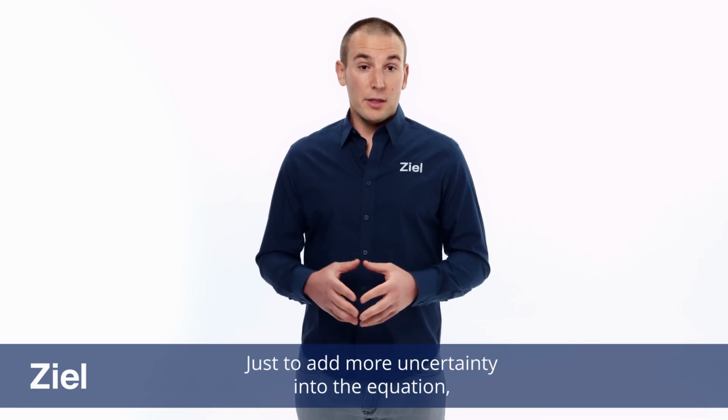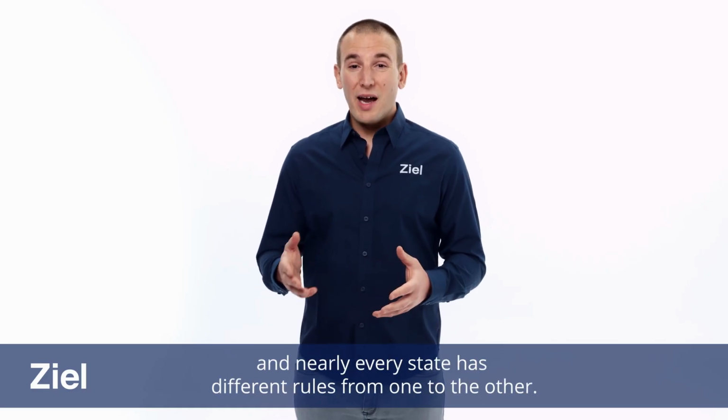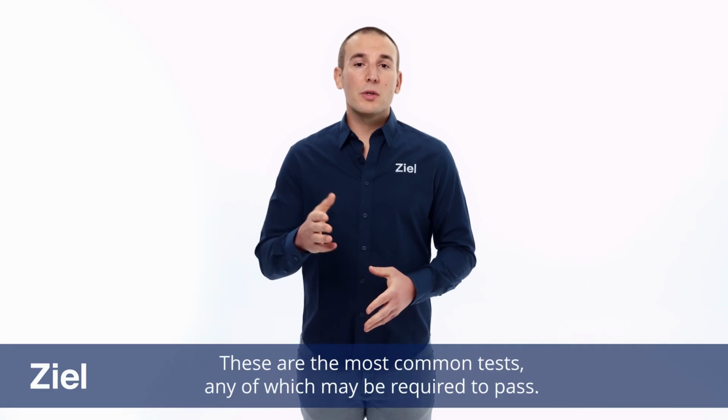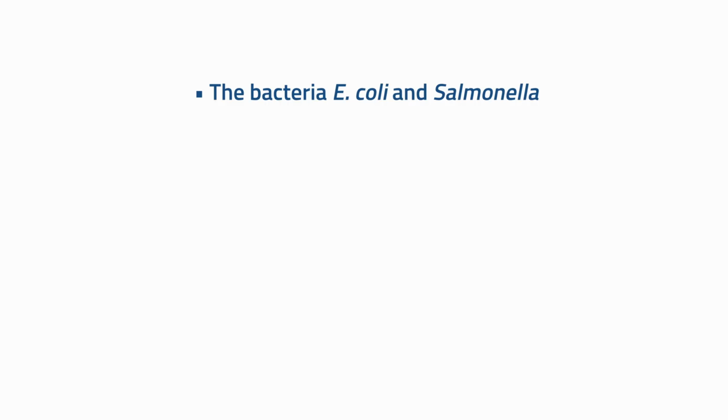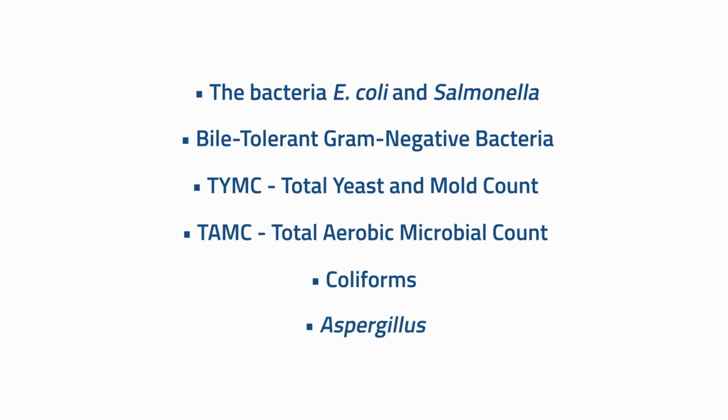Just to add more uncertainty into the equation, testing in the cannabis industry suffers from a lack of standardization. Some states allow multiple different testing methodologies, and nearly every state has different rules from one to the other. If you have a choice in how your product is tested, we recommend using the tried and true test of agar plating. Passing microbial testing depends on which test your regulatory body requires. These are the most common tests, any of which may be required to pass. The bacteria E. coli and Salmonella, bile-tolerant gram-negative bacteria, TYMC or total yeast and mold count, TAMC or total aerobic microbial count, coliforms, and aspergillus.